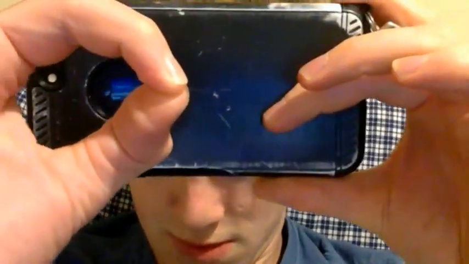Can y'all see this? That was in my mouth. I can't believe that was in my mouth.